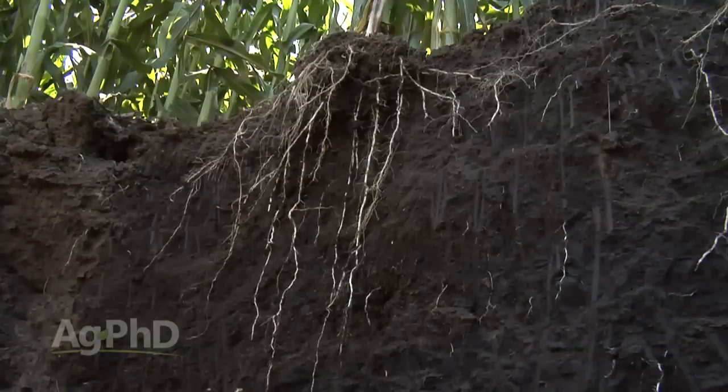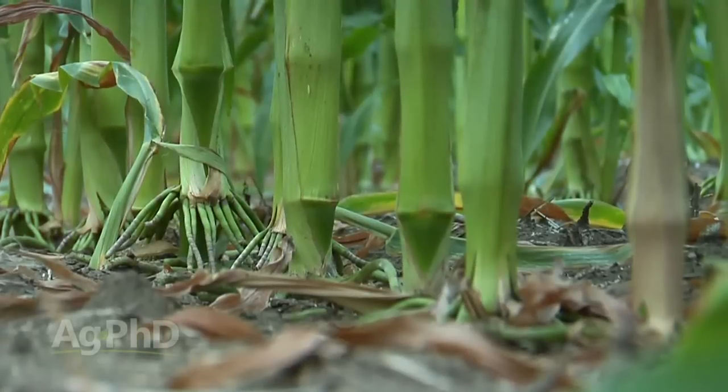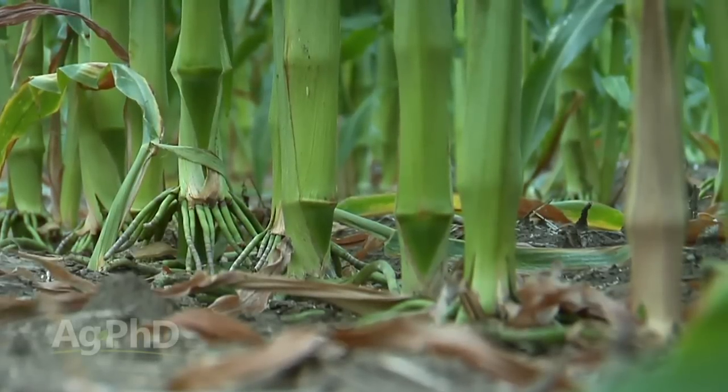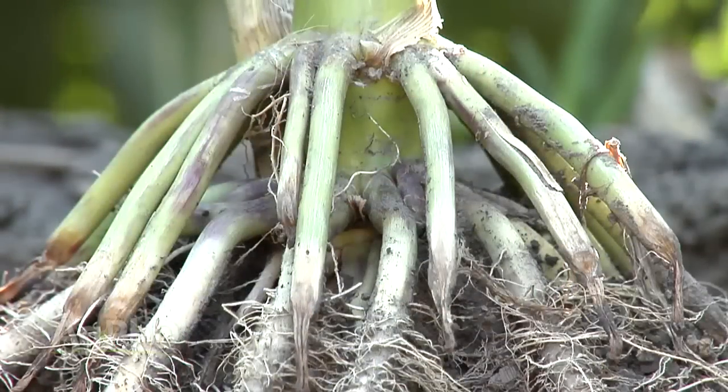In my opinion, here's the most important thing. You've got to have good balanced fertility in your soil, because when your crop runs short on any one nutrient, it's going to start pulling more water in. Even if it doesn't need water yet, it's going to start pulling more water in, because that's how the nutrients get into the plant. So in effect, you've made your crop a water waster. That's terrible. Don't do that to your crop.